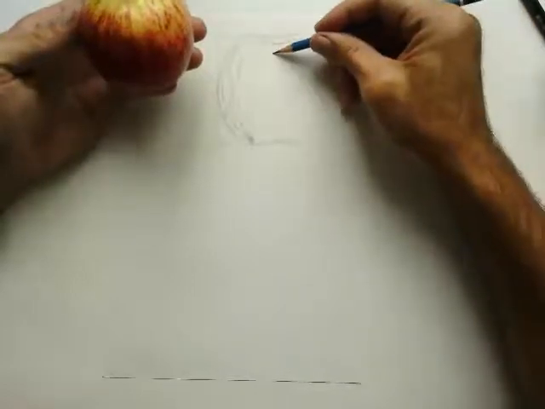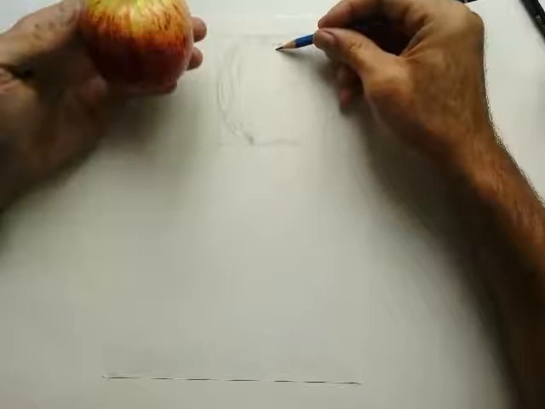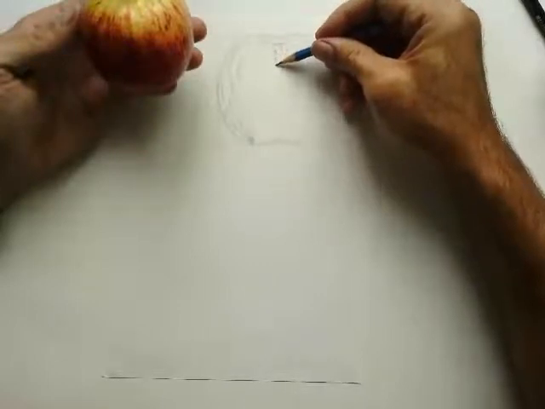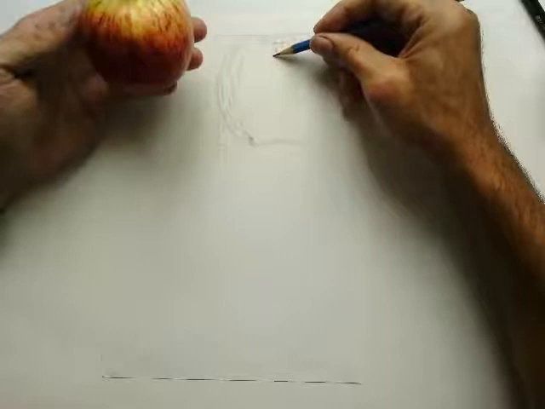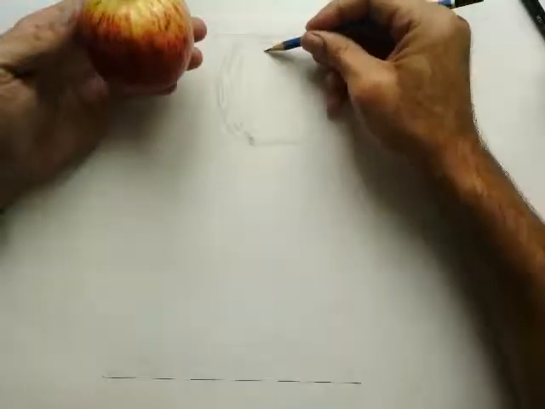All right. Maybe over here we can make some of these lines a little bit thicker.